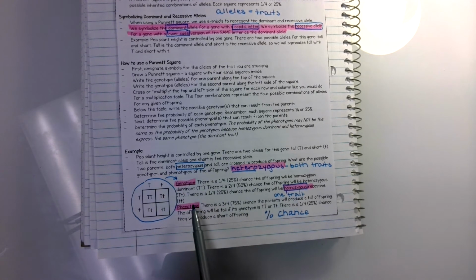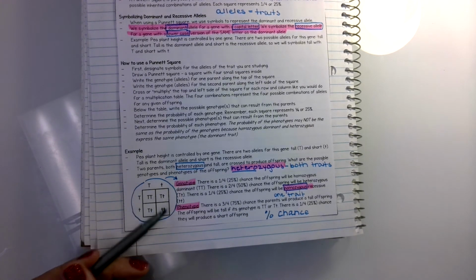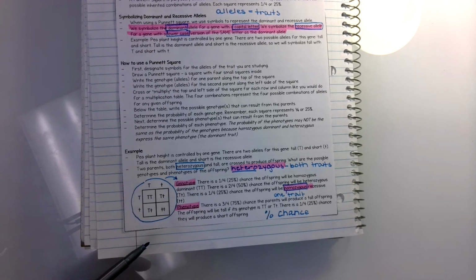So this shows that they have a 25%, or 1/4, chance of having two dominant tall traits, meaning that they would be tall. There is a 50% chance, because there's this one and this one right here, or half the chance that they would be heterozygous for the tall and short traits.